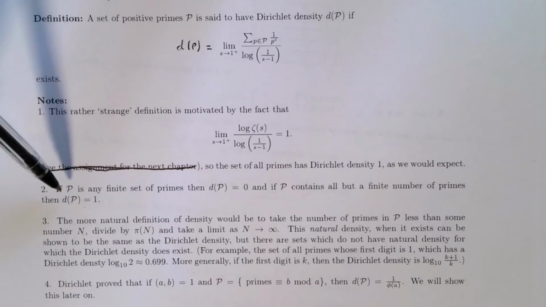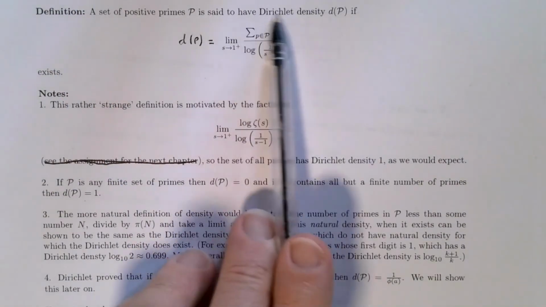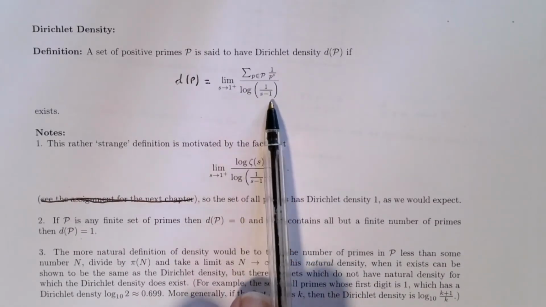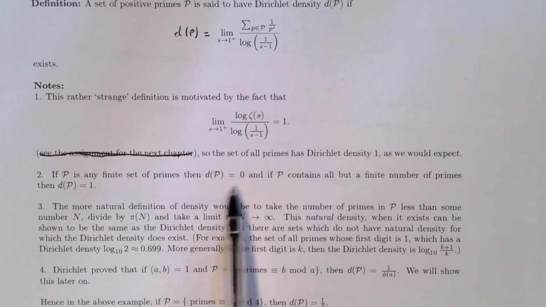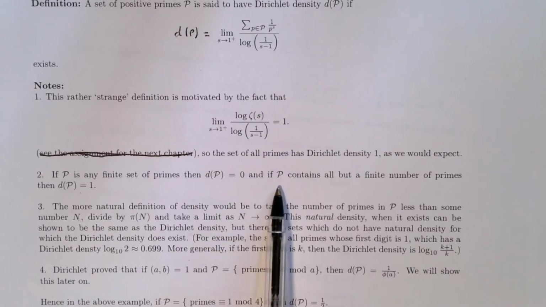If P is any finite set of primes, then of course this will be just a finite number up here, and this is going to infinity, so this will just give you dp as 0. On the other hand, if P contains all but a finite number of primes, then dp is 1.